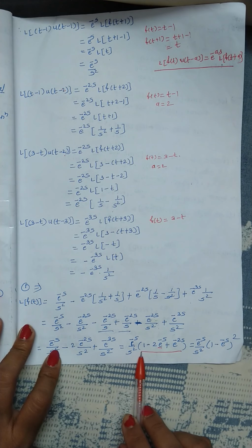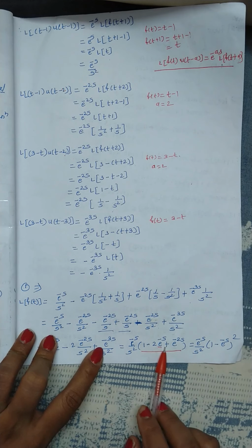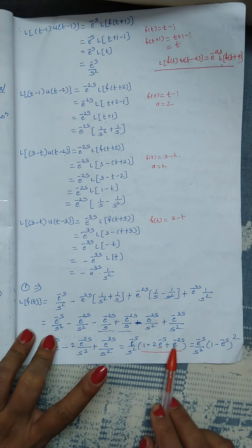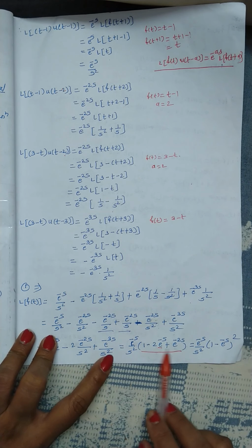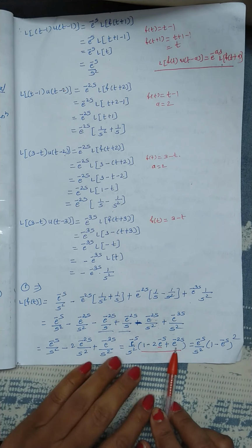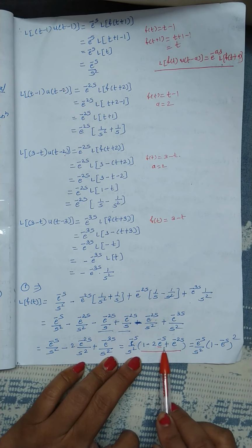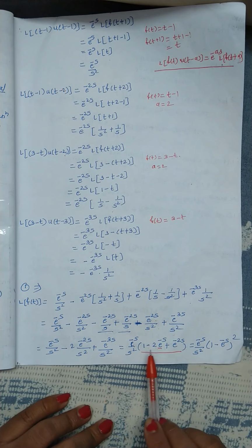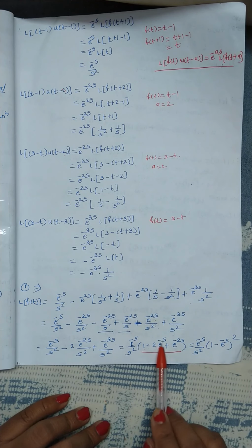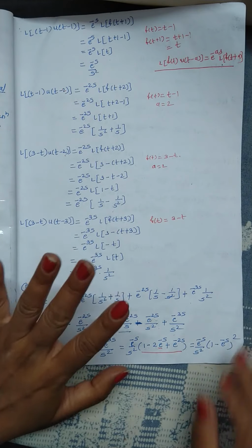What we get here: 1, here minus 2, e raised to minus s remains here, and here plus e raised to minus 2s remains here. Now if you observe the bracket, this is a square minus 2ab plus b square. That's why it is a perfect square of (a minus b) whole square. What is the a term? 1. What is the b term? The middle one. That's why it is a perfect square. This is the most simplified answer for this question.